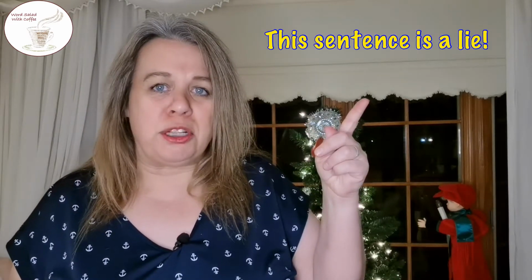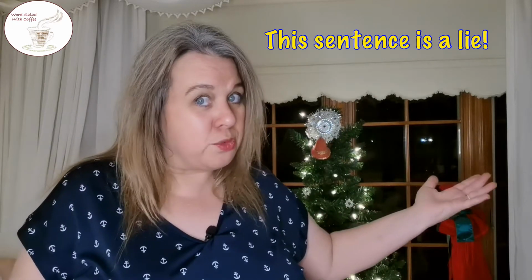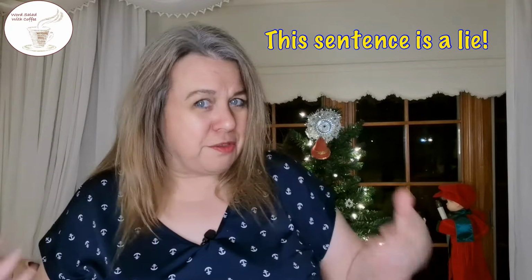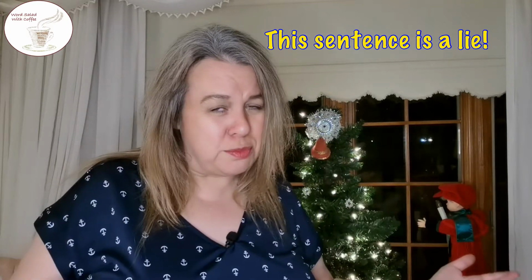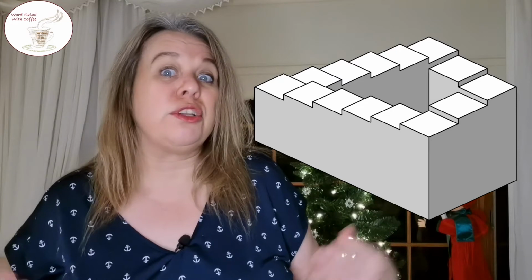Consider this example. Is this true or false? If it is true, then it can't be a lie, which means the statement is false. But if it's not true, then it is a lie, which means the statement is true. So, which is it? This sentence is the linguistic equivalent of the Penrose staircase, which goes around and around in an endless loop. Putting paradoxes into literature serves two primary purposes.